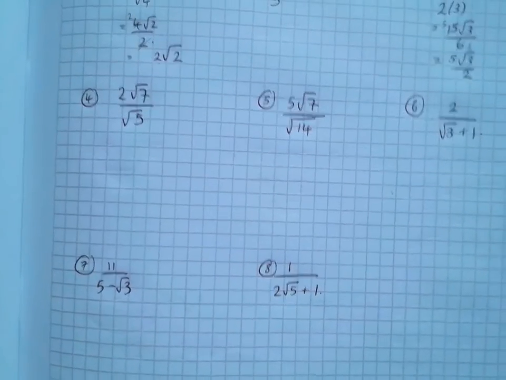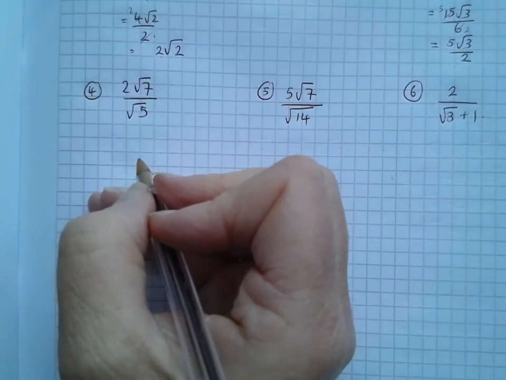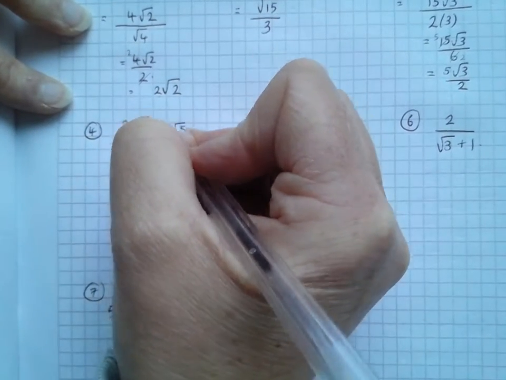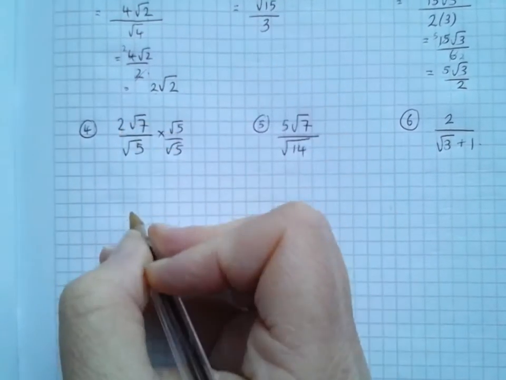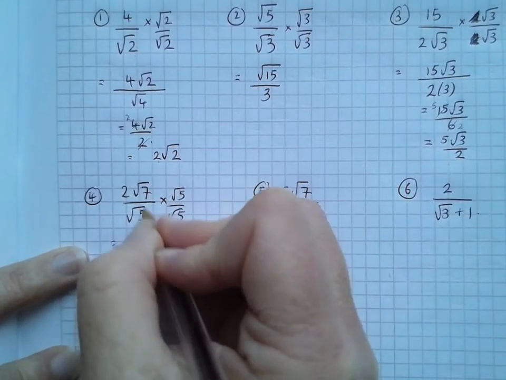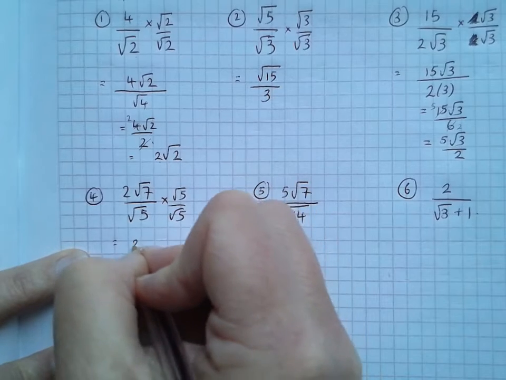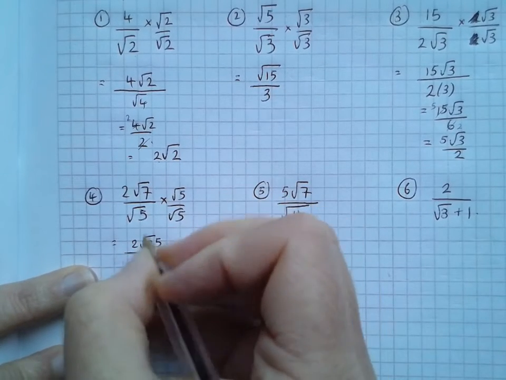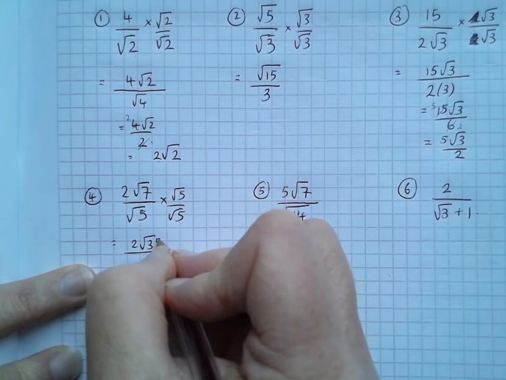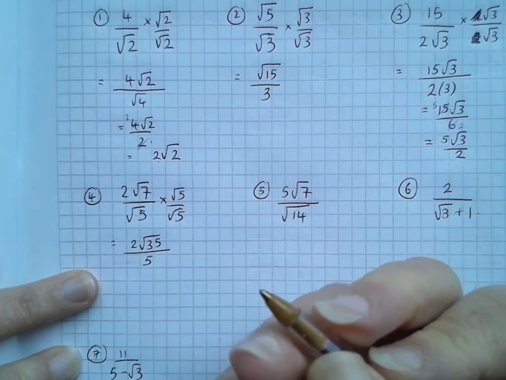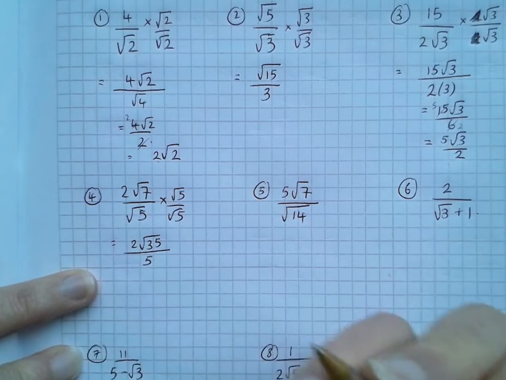2 root 7 over root 5, so I'm going to multiply this time, what do you reckon? That's right, I'm going to multiply above and below by root 5. So root 5 by root 5. So what do I have on top? I've got 2 root 7 by root 5, so 2 root 35 on top. And I've got root 5 by root 5 underneath, so I've got 5 underneath. So 2/5 root 35 or 2 root 35 over 5.